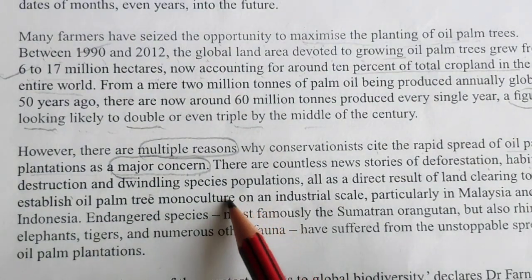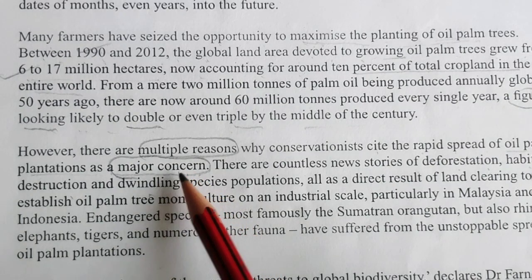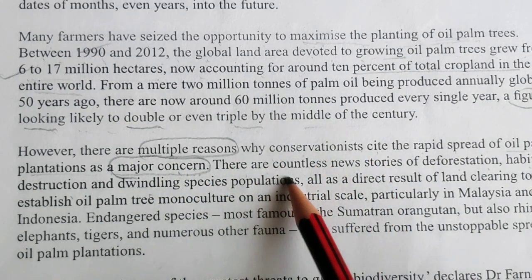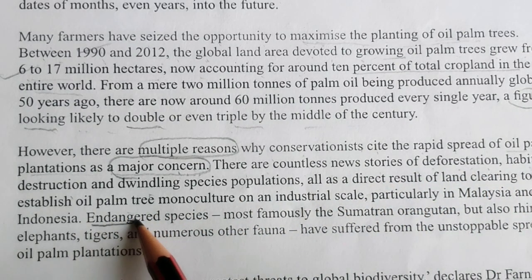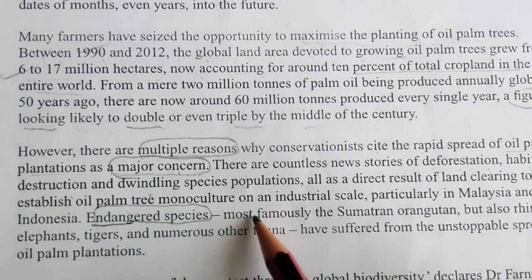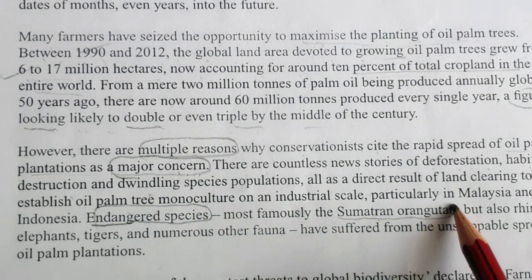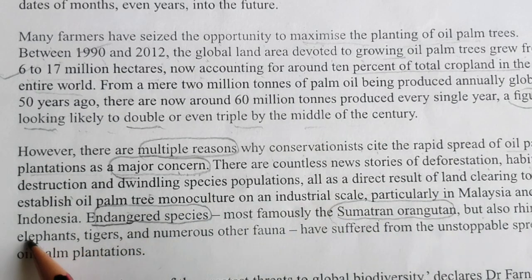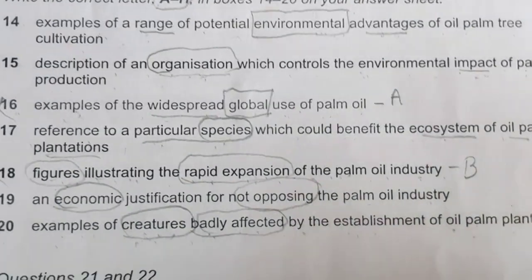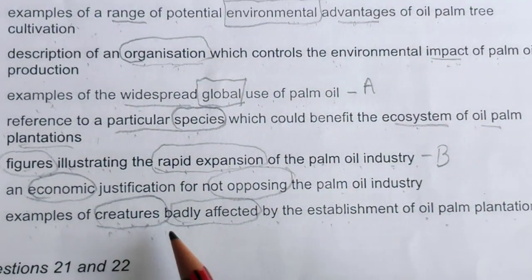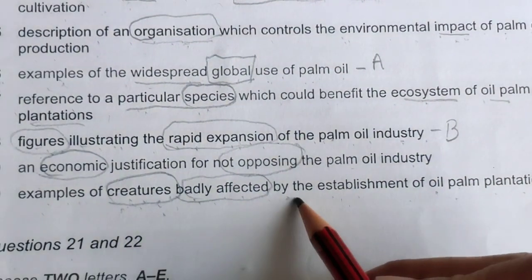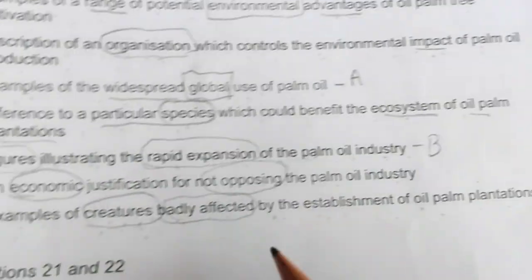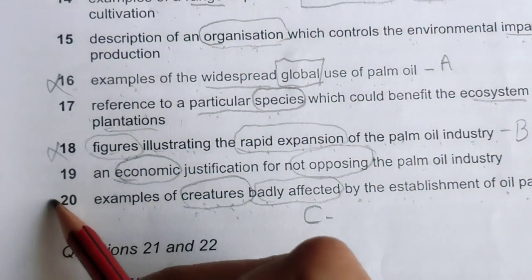Let's read it further. Major concern is there. There are countless news stories of deforestation. And yes, the word endangered species, most famously this name, but also rhinos, elephants, tigers have suffered from the unstoppable spread. Yes, this is definitely creatures badly affected by the establishment of oil palm plantations, so I am writing it here for the C paragraph. So this also we have done.